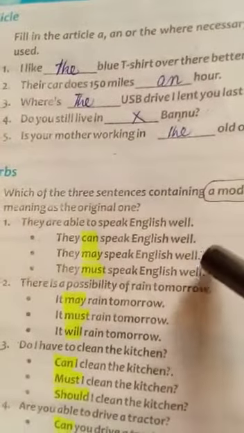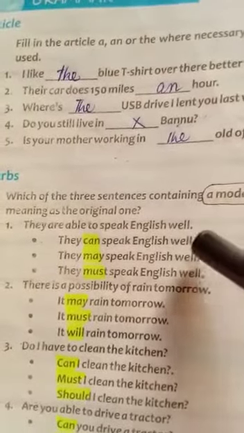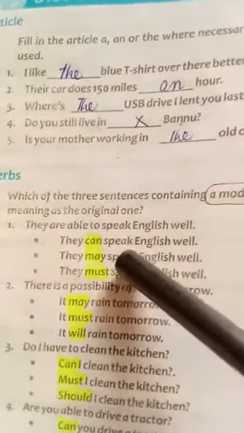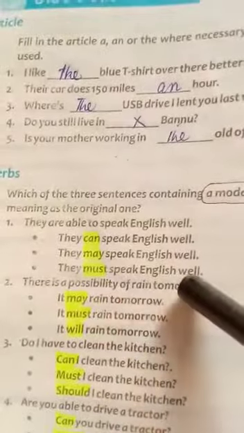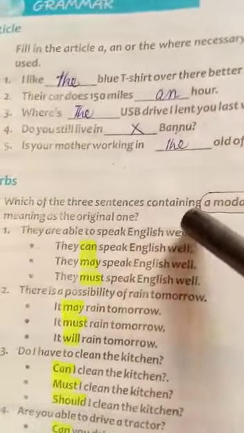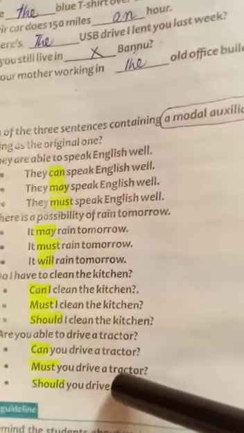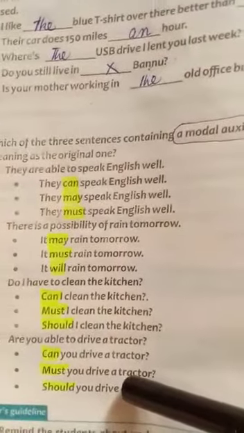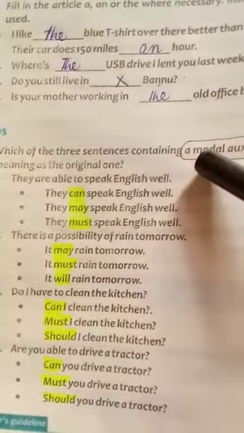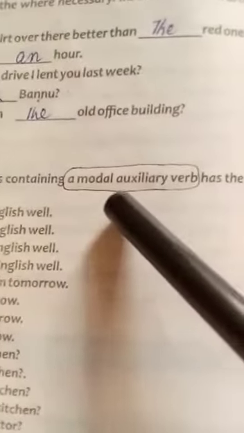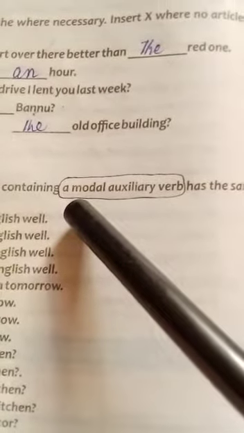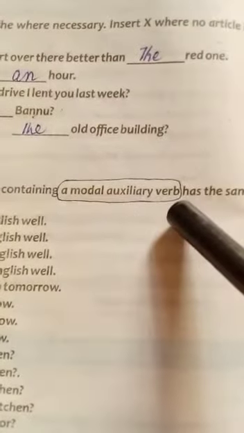After this statement, you are seeing three options. They can speak English well, they may speak English well, they must speak English well. Every statement has three options, and you have to select the correct option according to the given statement. Okay, this is exercise B, and the topic of this exercise is modal auxiliary verb.